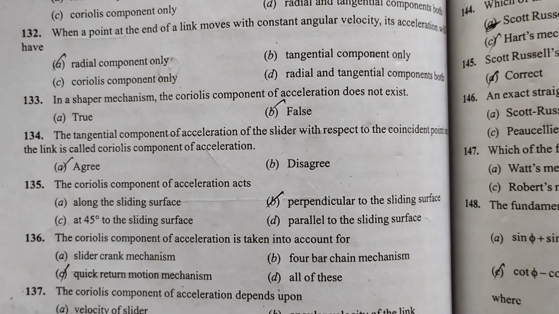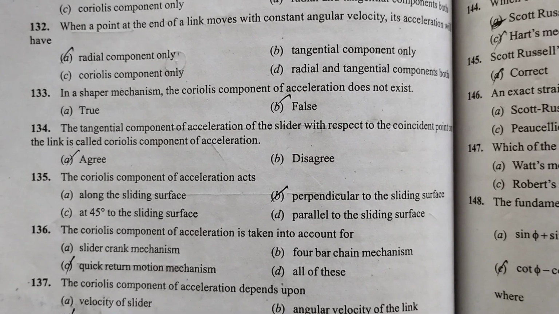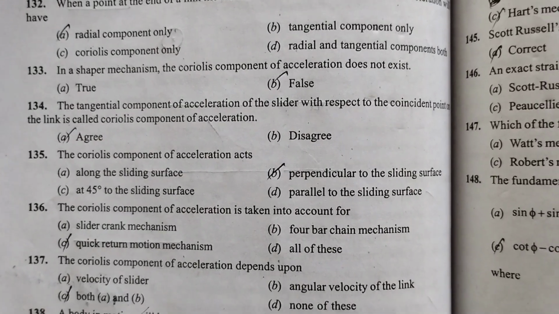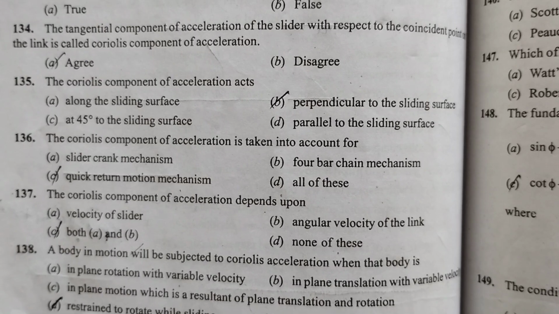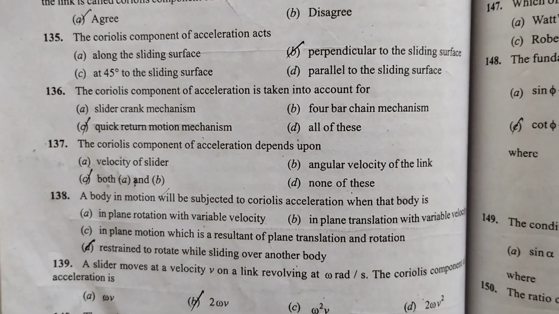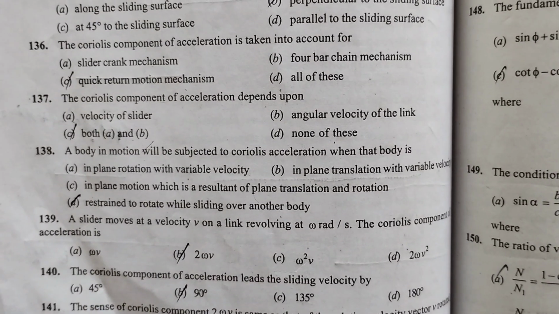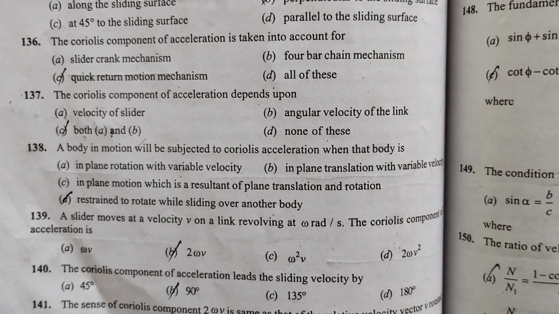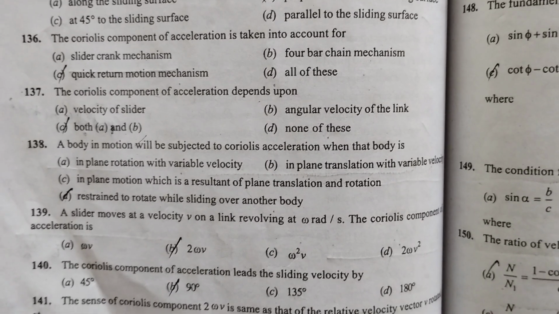The tangential component of acceleration of the slider with respect to the coincident point of the link is called the Coriolis component of acceleration. The Coriolis component of acceleration acts perpendicular to the sliding surface. The Coriolis component of acceleration is taken into account in the quick return motion mechanism. The Coriolis component of acceleration depends upon both A and B. A body is subjected to Coriolis acceleration when the body is restrained, rotated while sliding over another body.